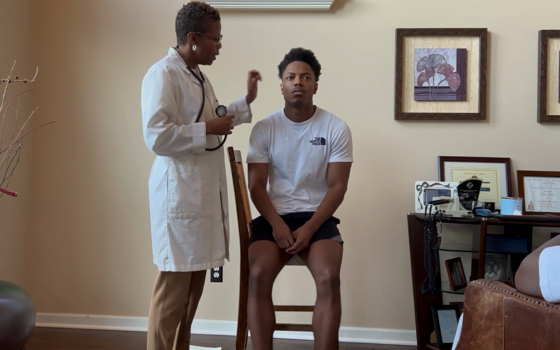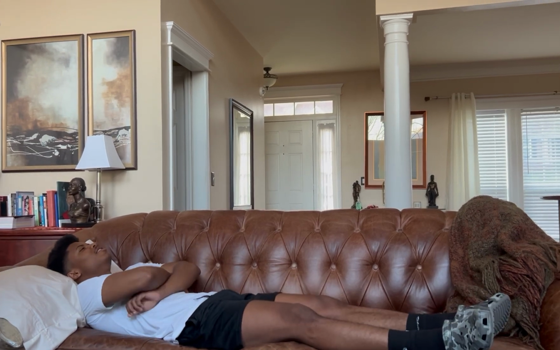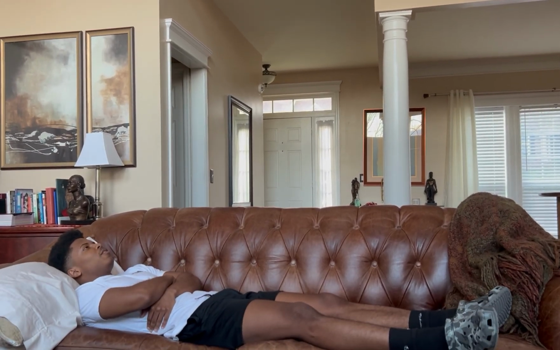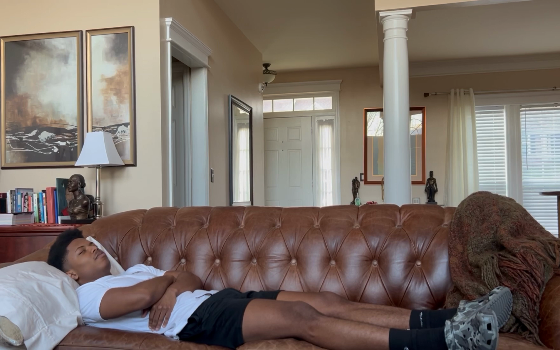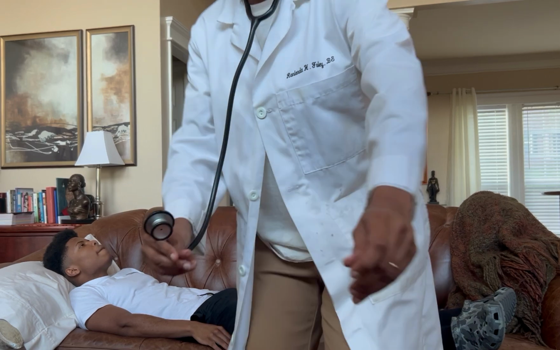So we've done the posterior, anterior, we've looked at skin, and we've done neurological. Now we're gonna test for his jugular vein distension, and he has to be at a 45-degree angle, so I'm gonna flip the camera. Okay, Aaron, if you wanna take a seat, lay down. Okay, great. Aaron, if you can lay your hands beside you. That is good. Okay.